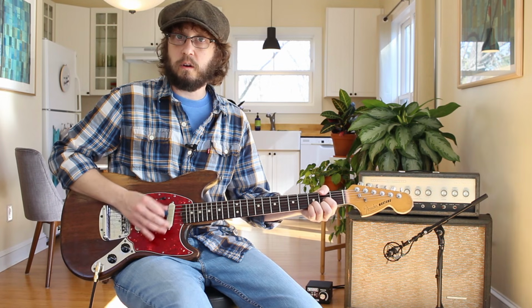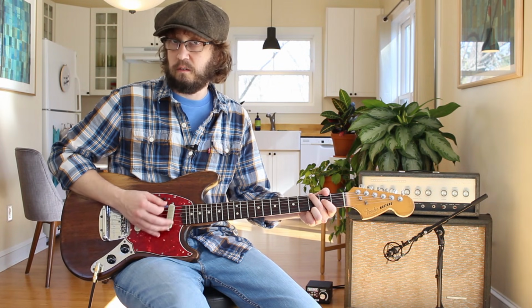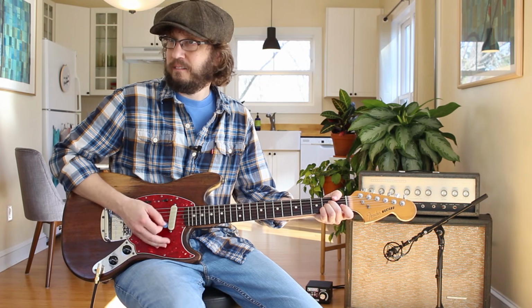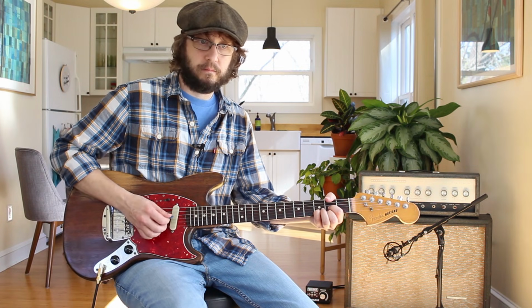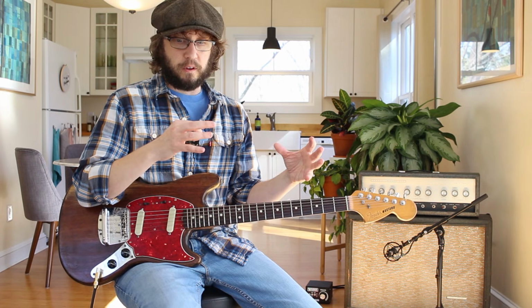The 1 chord goes to the 5, then it goes down to the 4, back to 1, and then the 5 goes back to the 1. So yeah, to me, that's so much more useful.